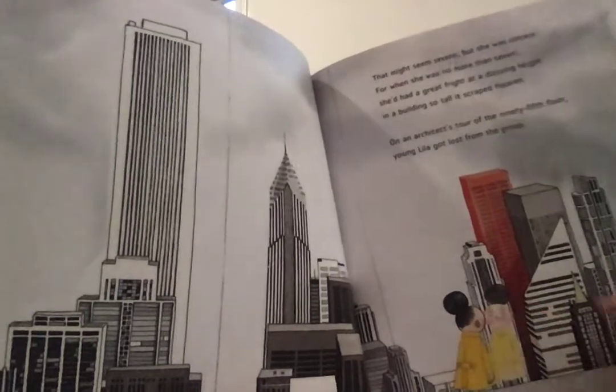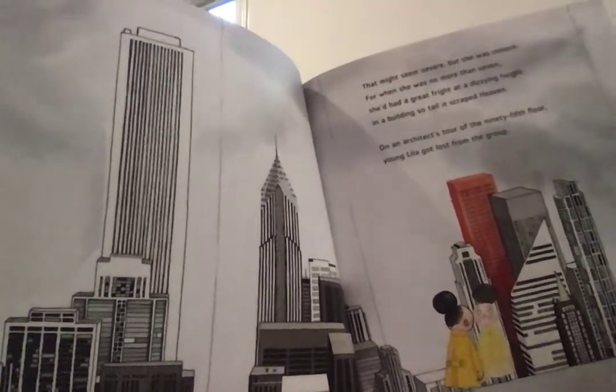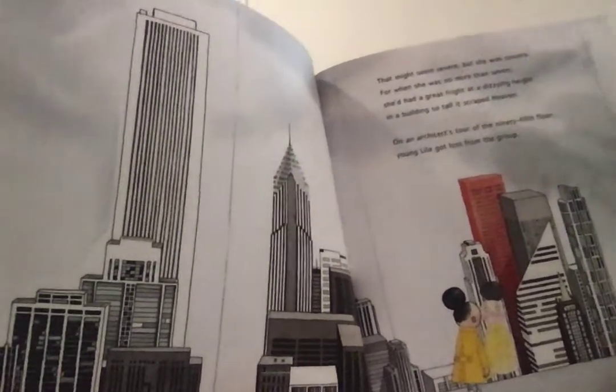So when Iggy's teacher was small, she got lost while touring a skyscraper.